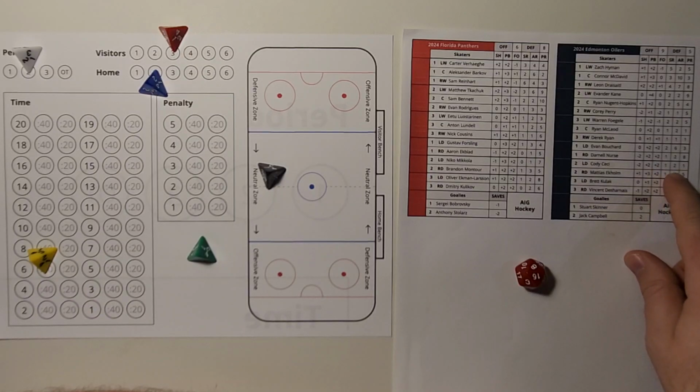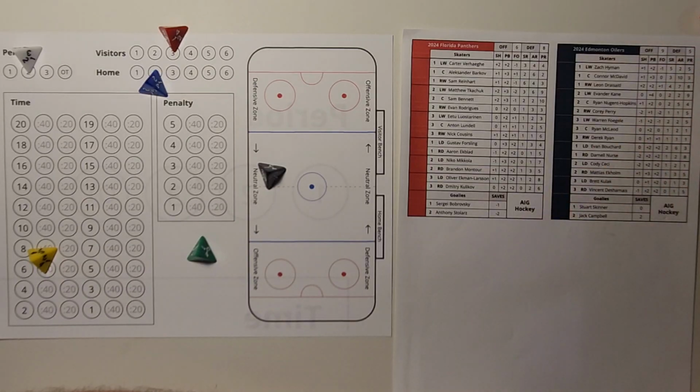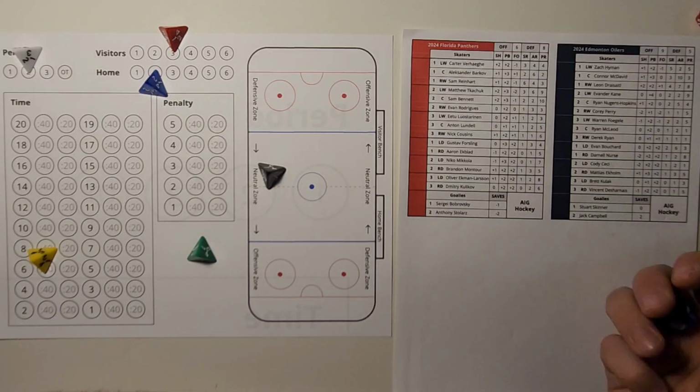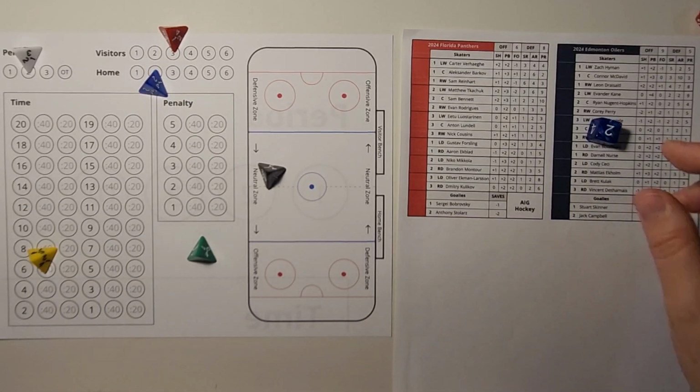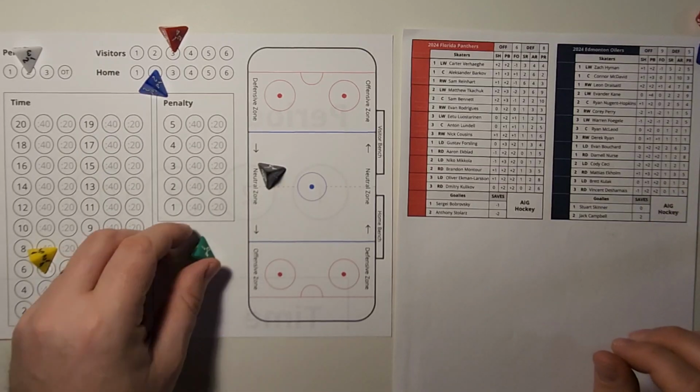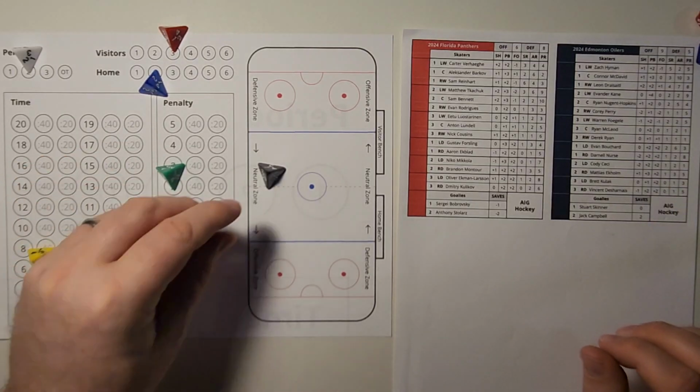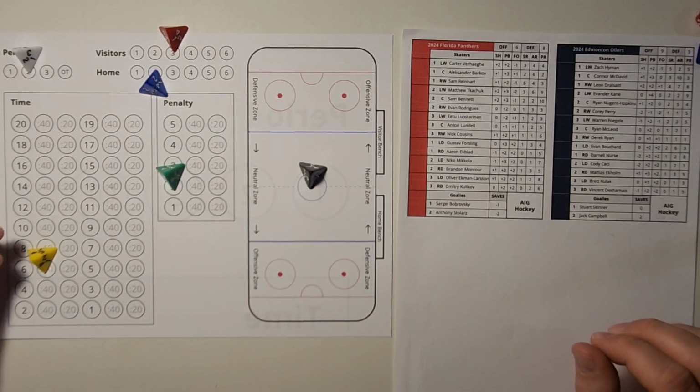So the lowest rated player is going to be McDavid or Bouchard. We'll give it to McDavid potentially, and we'll see if it's a penalty. 1-3 is a penalty. It's not automatic, and that will be a penalty on Connor McDavid. That's a 2-minute penalty for tripping.